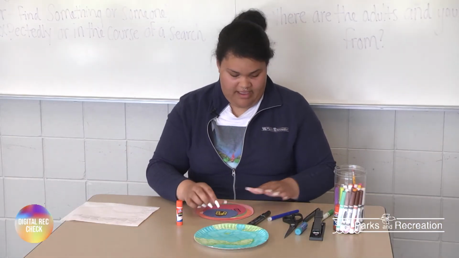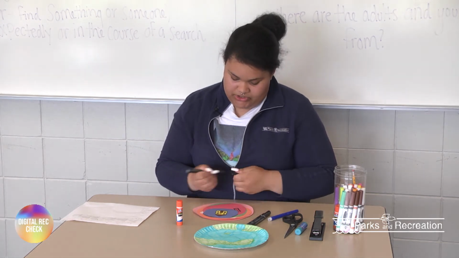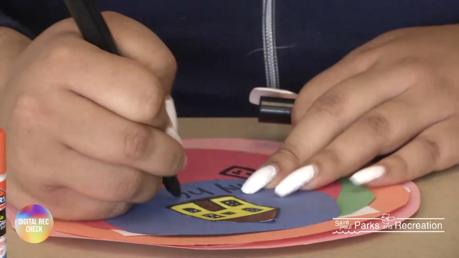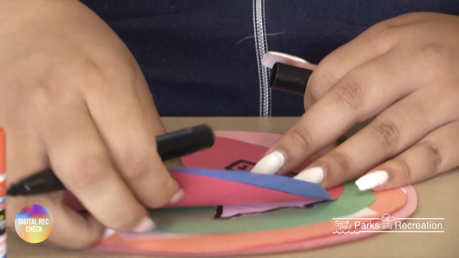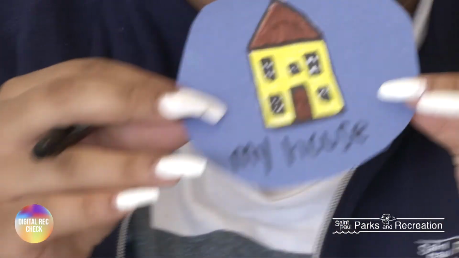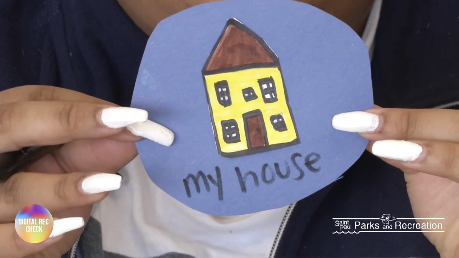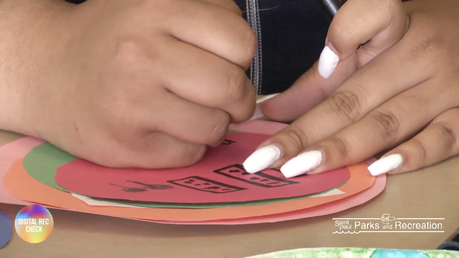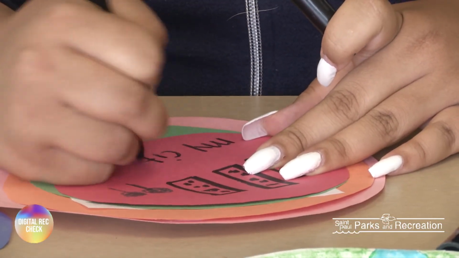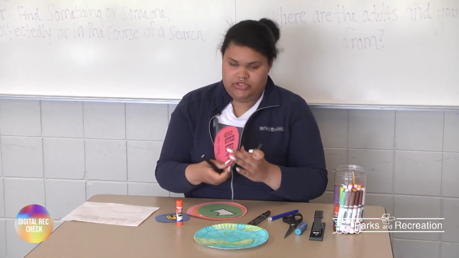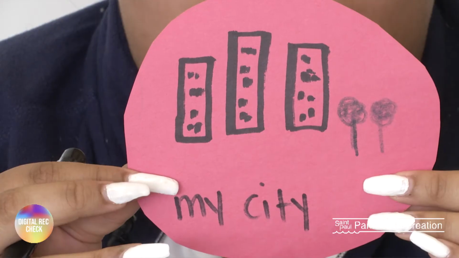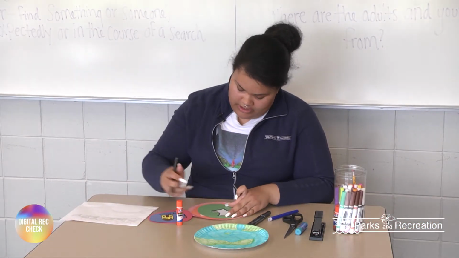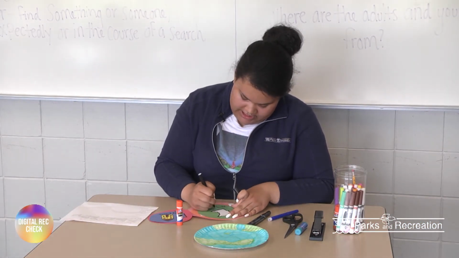So now that we have that, we're going to label them. So we're going to put my house on the first one, since that is what your house is going to look like. And then on the next one, we're going to put my city. So it should look like that. And then on the next one, we're going to put my state.